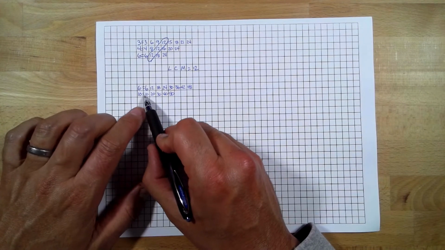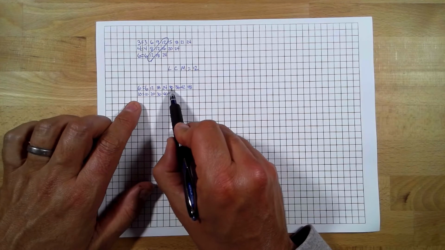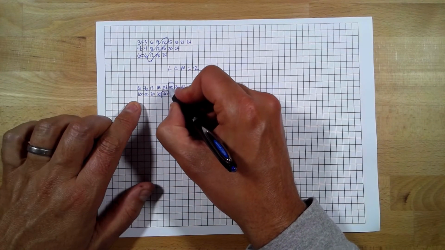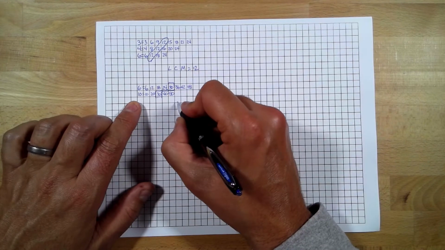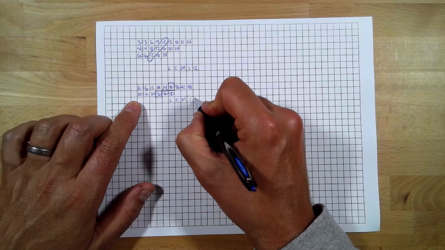Okay, so with 10, you know they all end in 0. So with 6, if I look up here, which one ends in 0? It's 30. So my least common multiple for these is 30. So the LCM for this one equals 30.